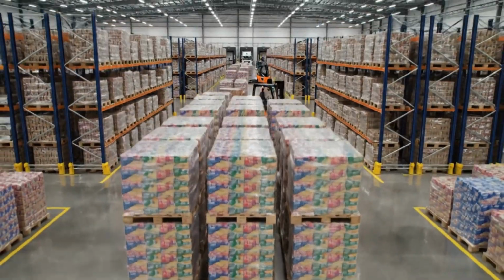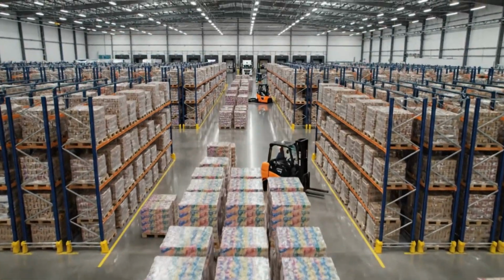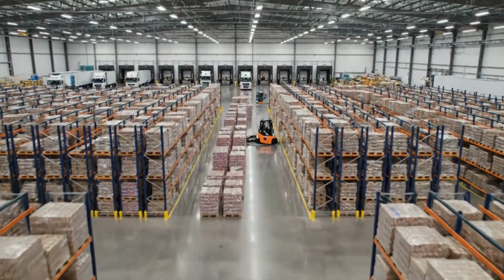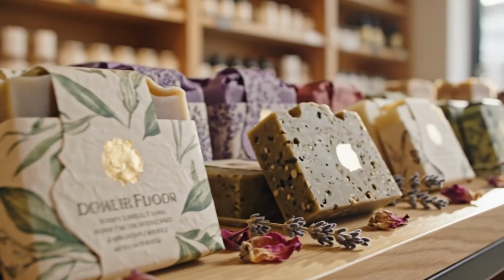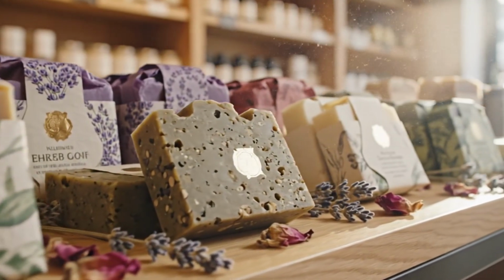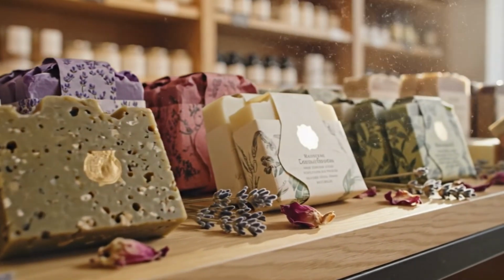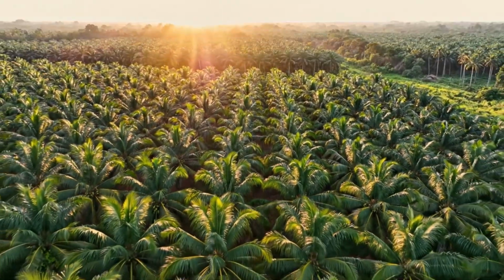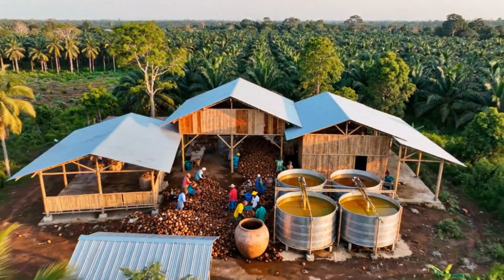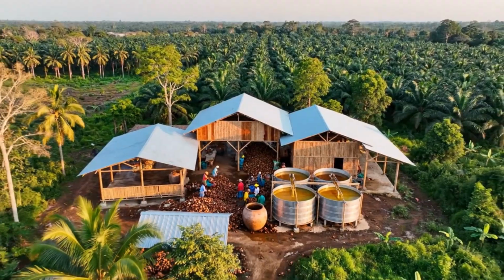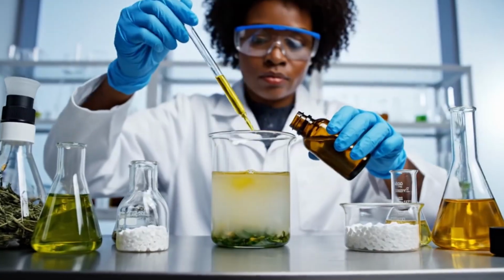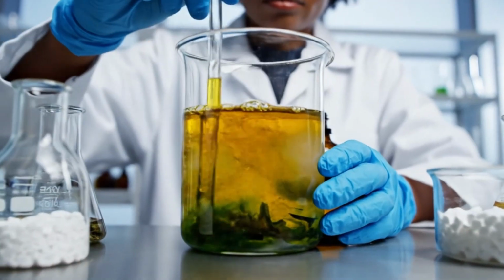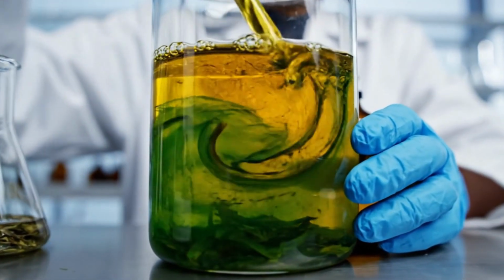Packaged soap is stored strategically, ready for distribution to retailers worldwide. Packaging combines protection and appeal, influencing consumer choice and reinforcing brand perception. Modern soap production emphasizes environmentally responsible sourcing of oils and fats to reduce ecological impact. Sustainable soaps use plant-based additives, reducing chemical load and enhancing biodegradability.